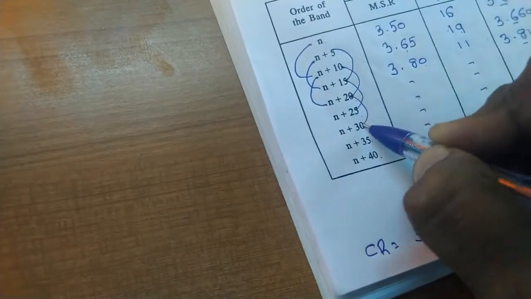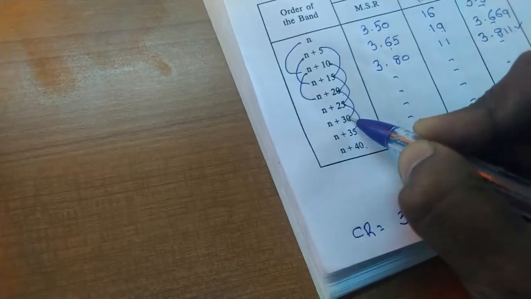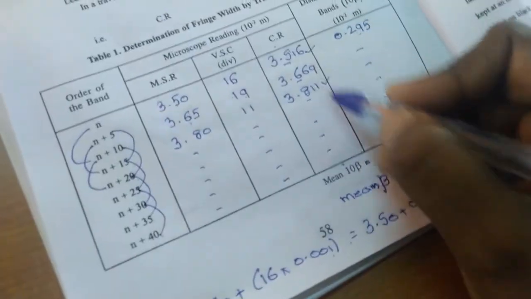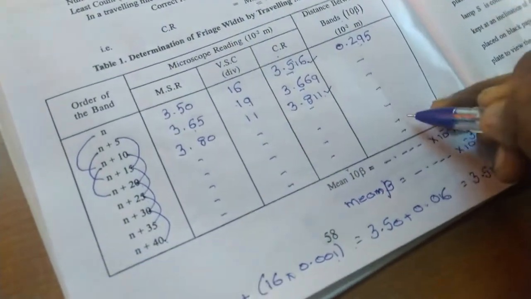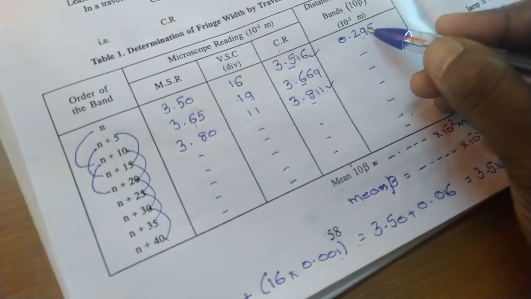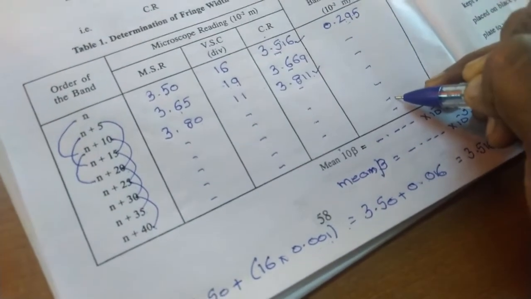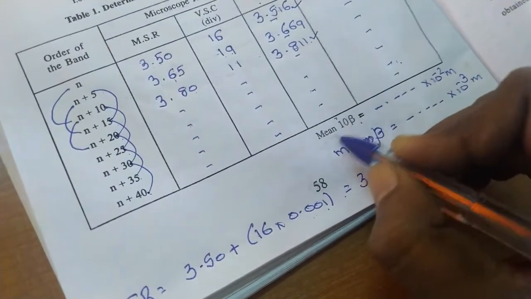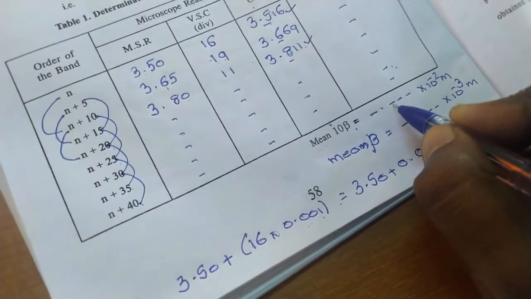And what is the second value? I need to calculate the difference between n plus 5 and 15. I can take 10 and 20, 15 and 25, 20 and 30, 25 and 35, 30 and 40. So if I'm able to find the differences between the values of CR over here, I'll be able to fill this tabular column. If I add all these values and take mean, I'll be getting the value for mean 10 beta, right? Mean 10 beta is equal to dash point dash dash dash.